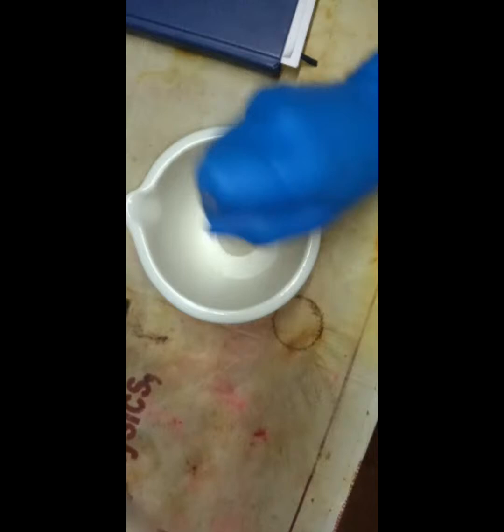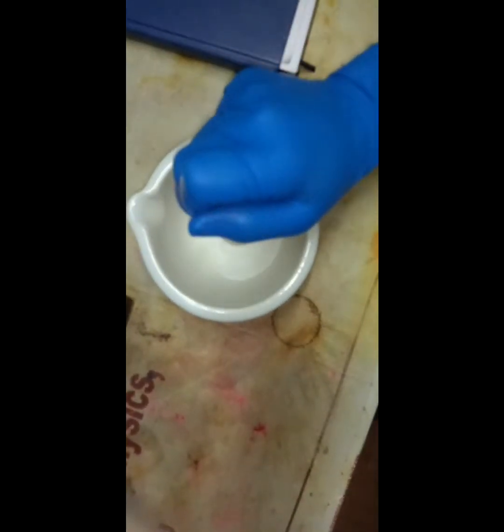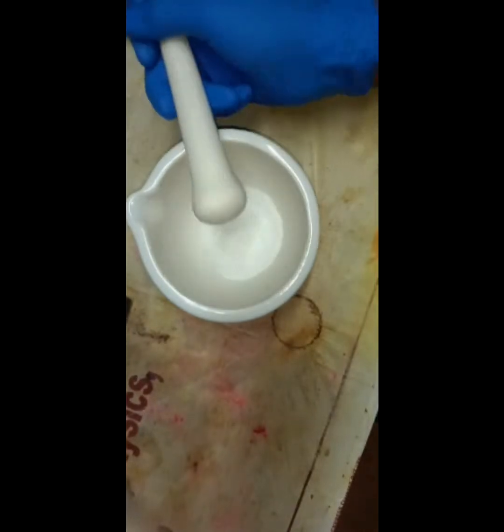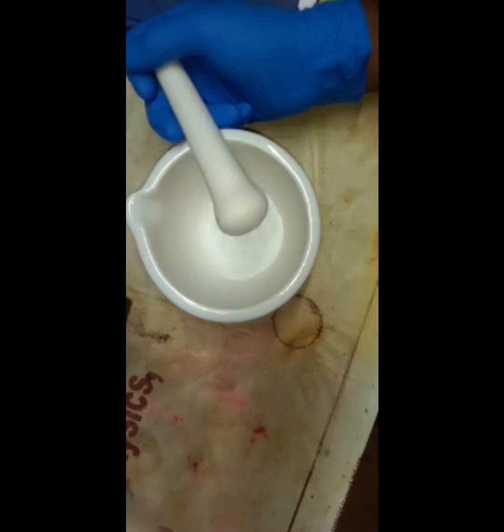We are training to grind the particles and analyze the nanoparticles with powder XRD methods, FTIR spectrometer, or UV visible spectrometer, and in a lot of applications, SEM analysis to find the image.